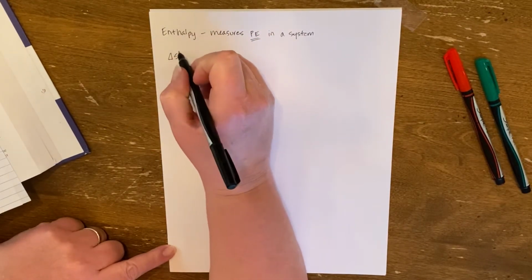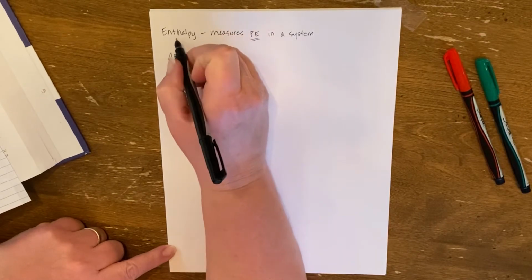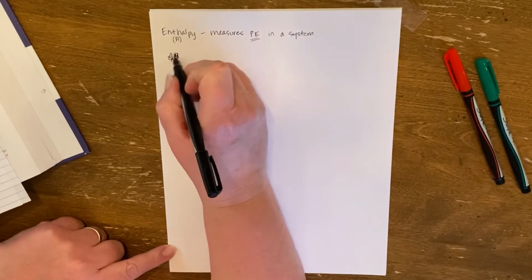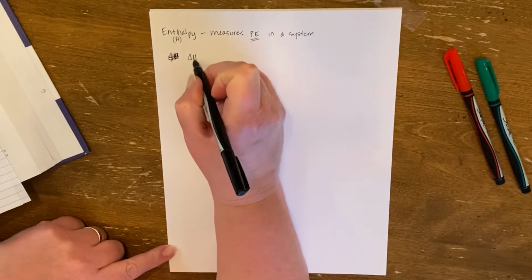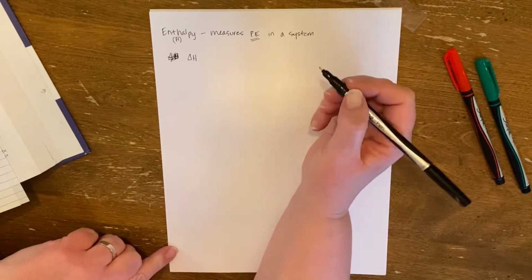And sorry, enthalpy is an H. We're going to talk about S's this week. So enthalpy is abbreviated with an H. Okay, so it's much easier for us to talk about enthalpy in terms of change in enthalpy.